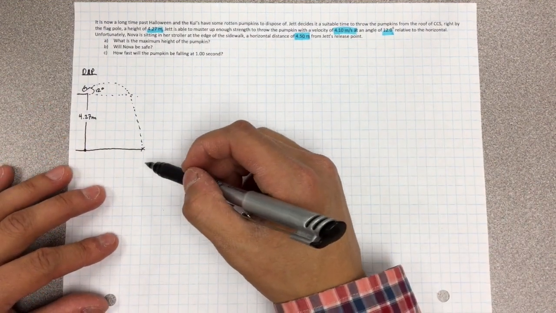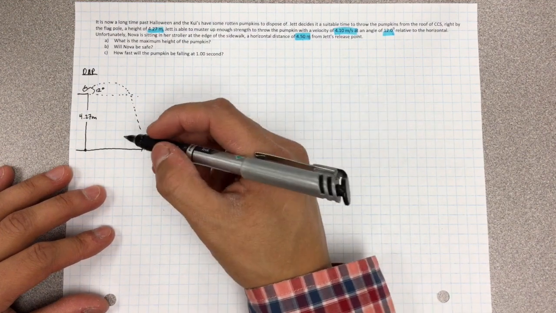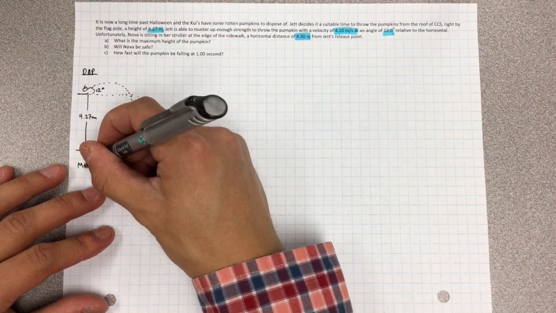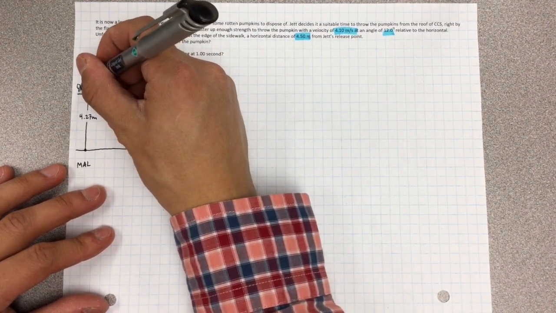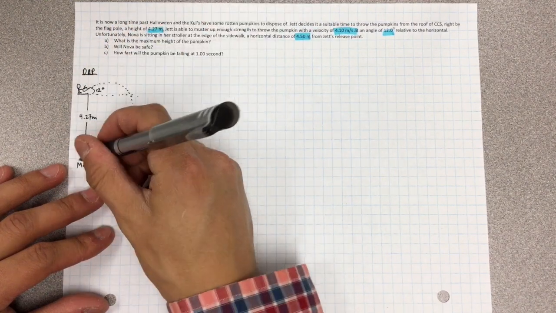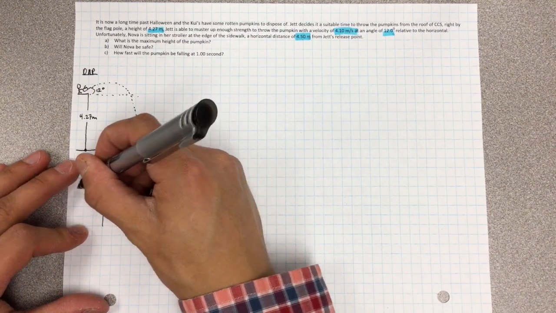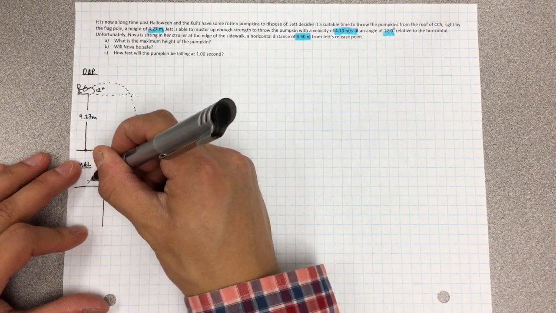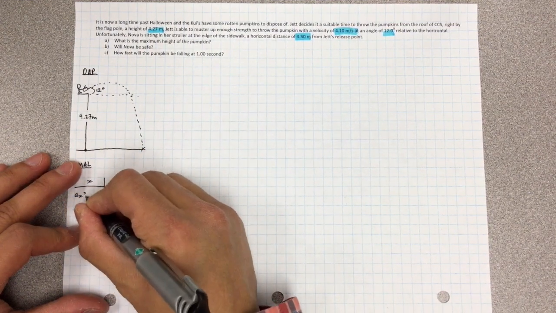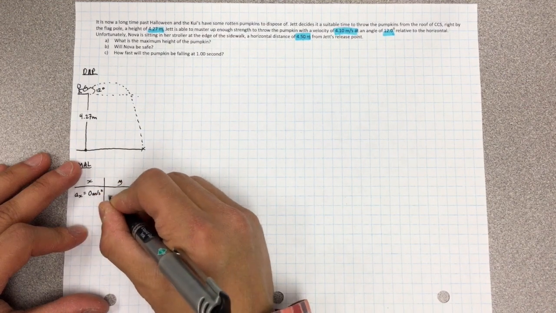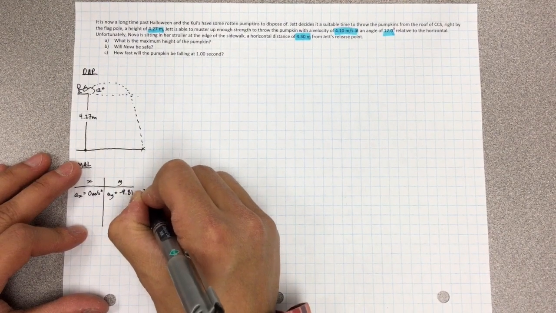Now, before we find that out, we want to determine what variables we actually have. Now that we have our picture drawn, with Jet here throwing the pumpkin off, we want to make a list with our X and our Y components. We know that our horizontal acceleration is 0 meters per second squared. We know that our vertical acceleration is negative 9.81 meters per second squared.